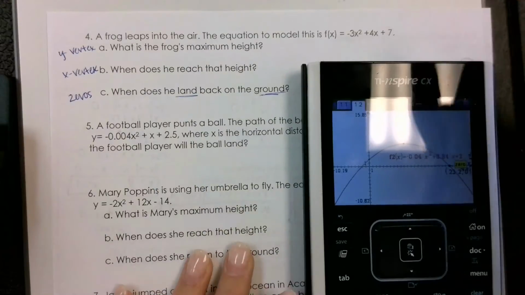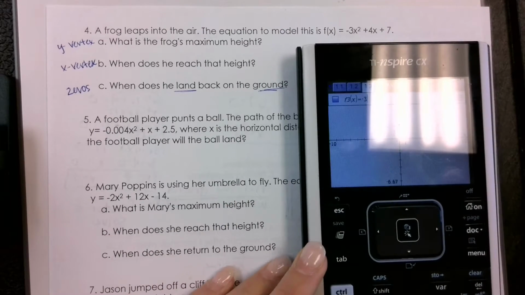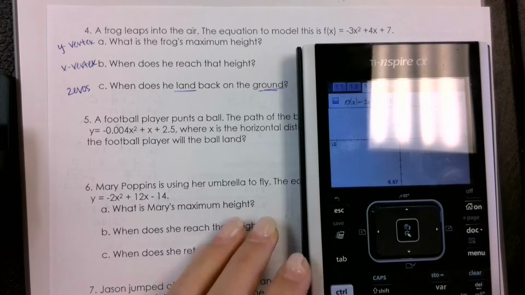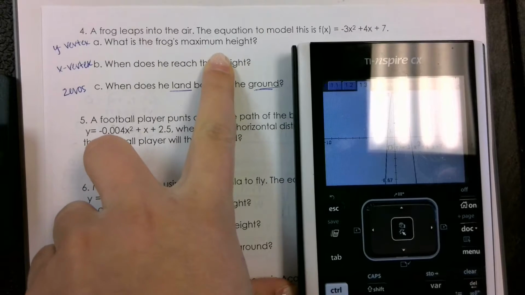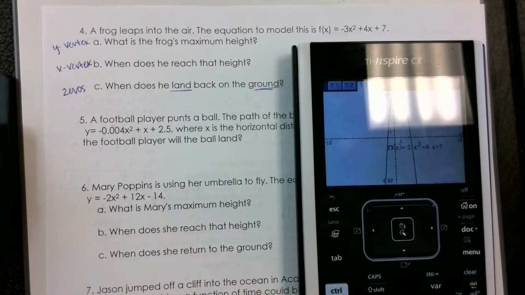So we need to graph this, so we'll go to a new graph, and we'll type in our function. We got negative 3x squared plus 4x plus 7. For the first part, to find the maximum height, we said we would need the y value of the vertex. So how are we going to find that?